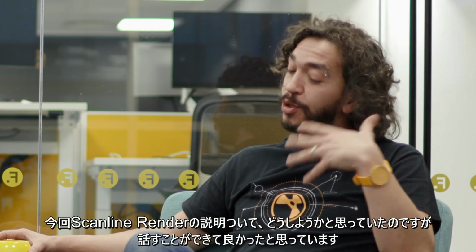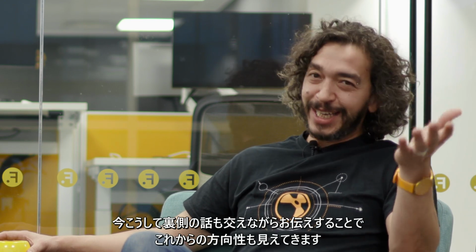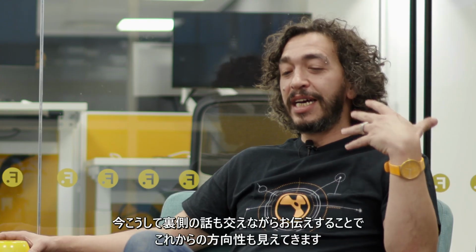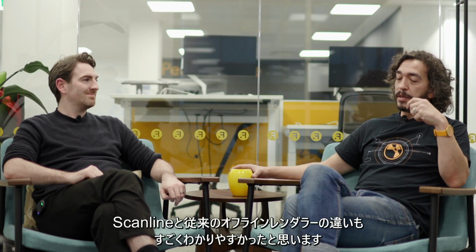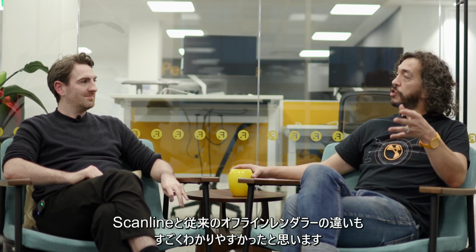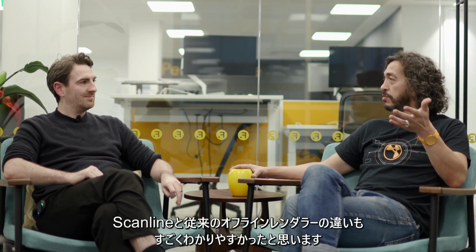I love that we tried to do that. I also think that because we're doing this now and telling you a little bit more of what is happening under the hood, it's also giving you a little bit of an idea of where we are going with it. I like how you actually just explained the difference of the rendering in Scanline Render to using a regular offline render or a production offline render.